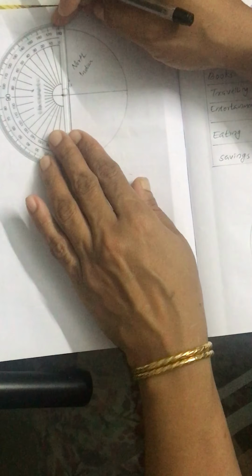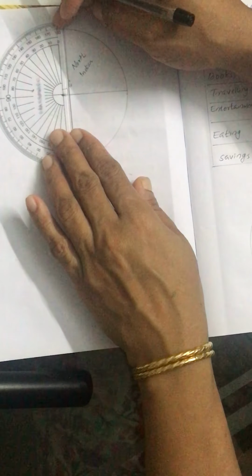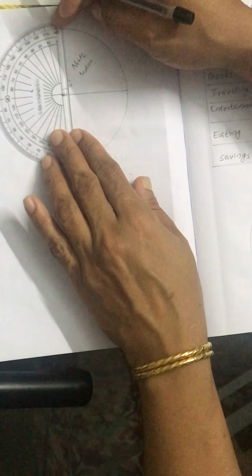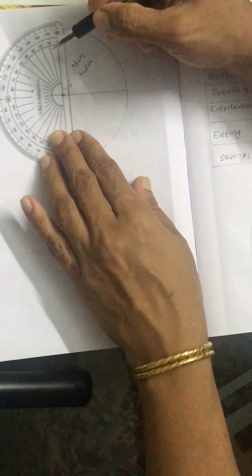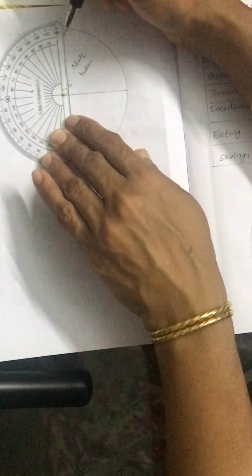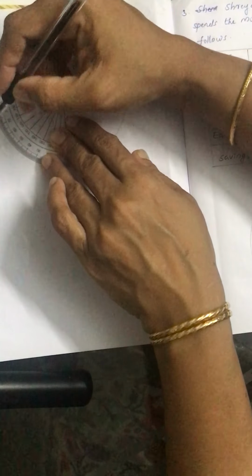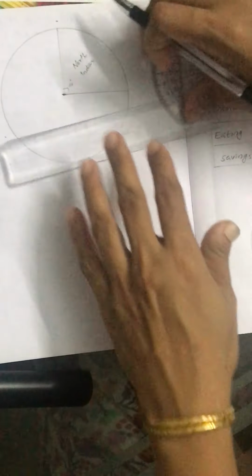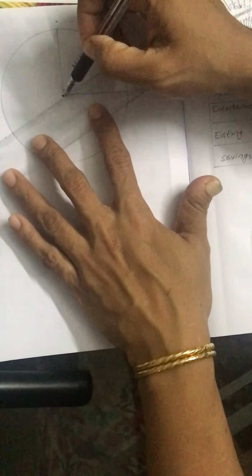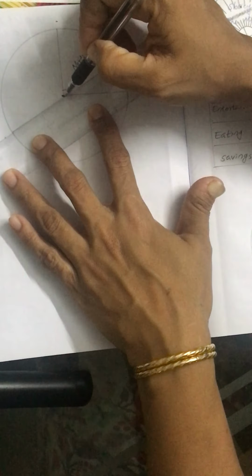Place the center of the protractor on the center of the circle and the 0 line on the radius. Next we want to mark 120 degrees. From this 0 onwards we count, and we get 120 degrees here. Then draw that line. Here is that point, so we can mark 120 degrees. This is represented by South Indian food.